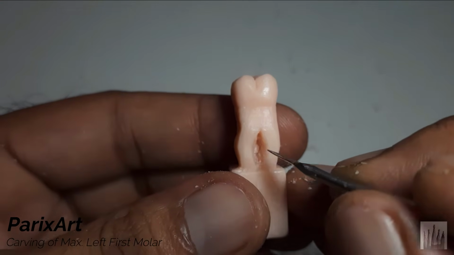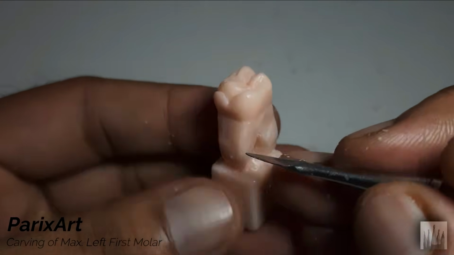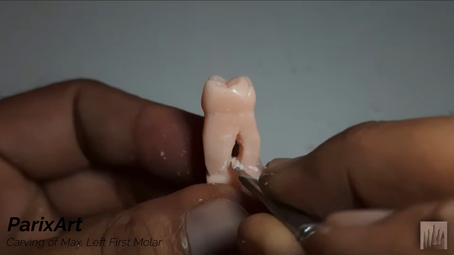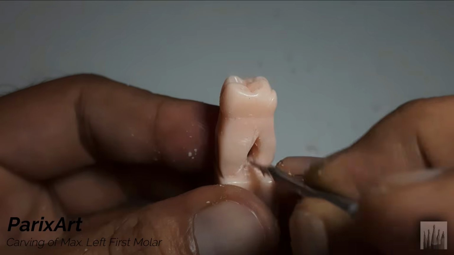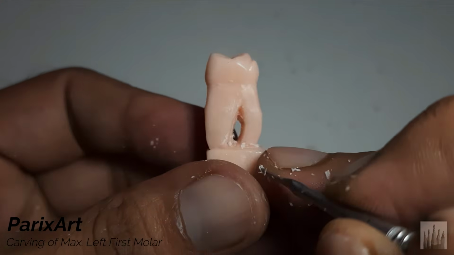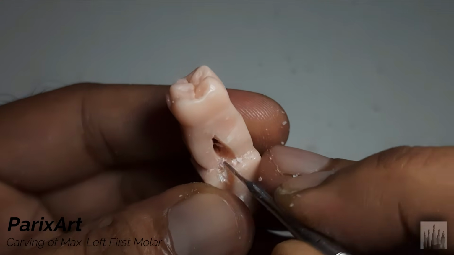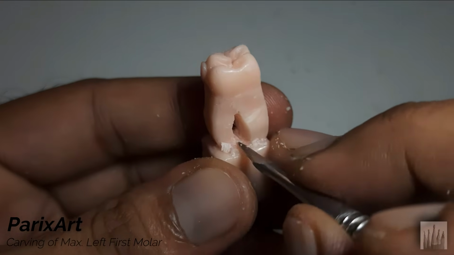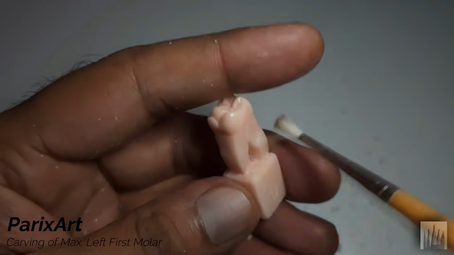Don't try to go to full depth here, because as we'll carve it from this side, this depth will be easily achieved. Also keep carving palatal root from inner side following the outer shape. This will give you space to carve the buccal root from inner side. Also keep clear at the base. Okay, so let's clear and then proceed.